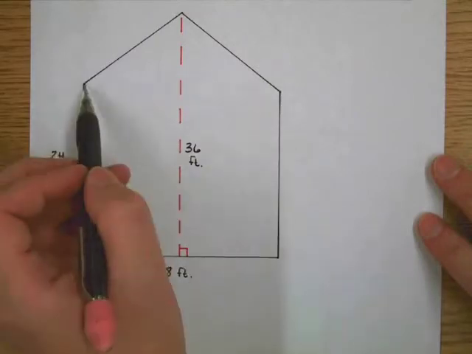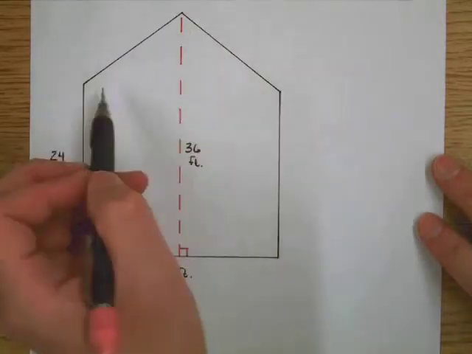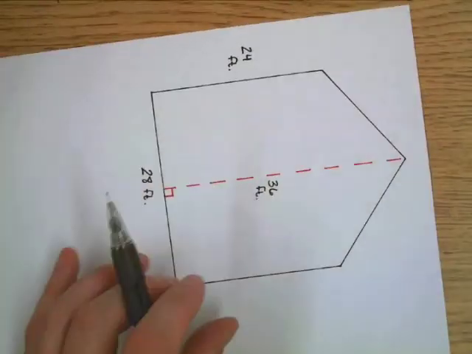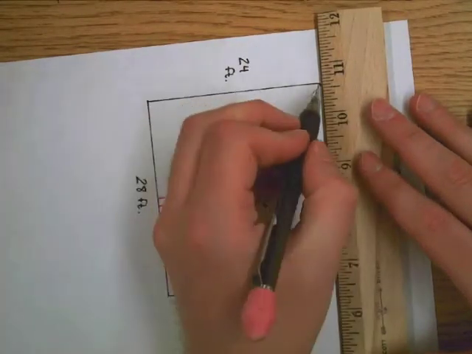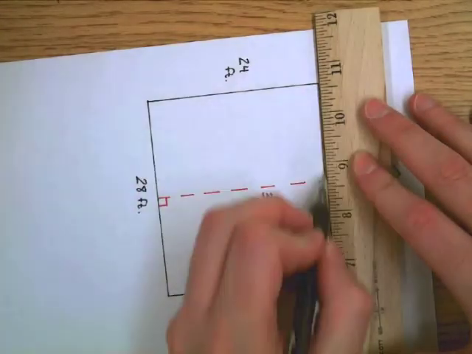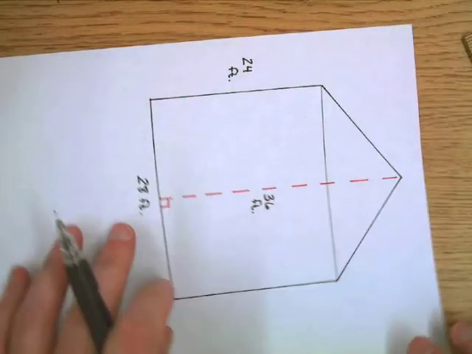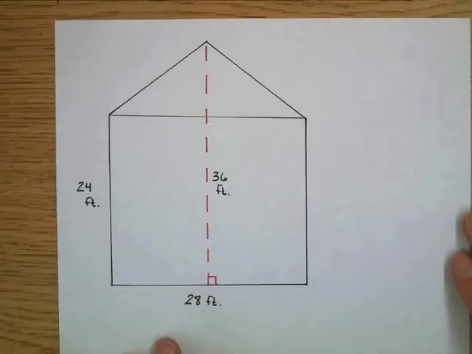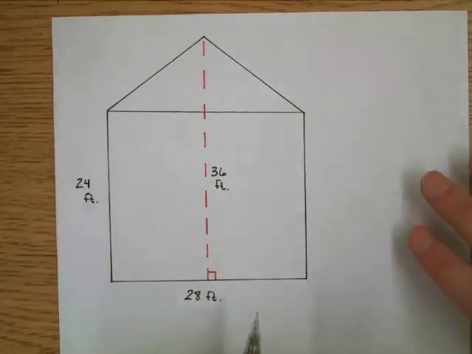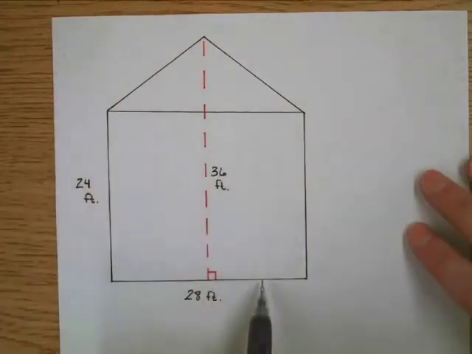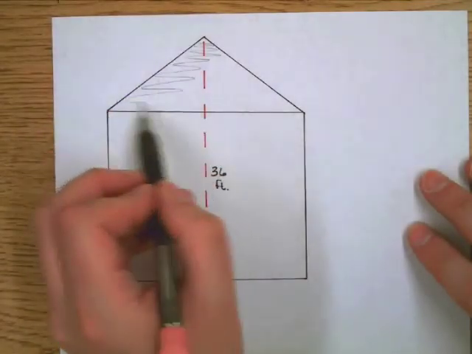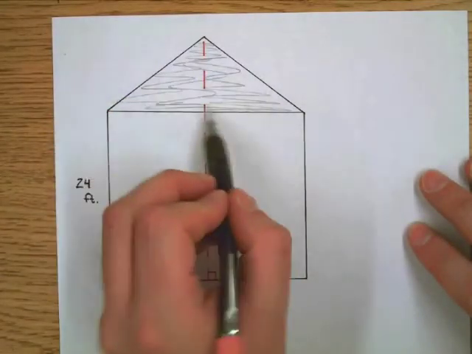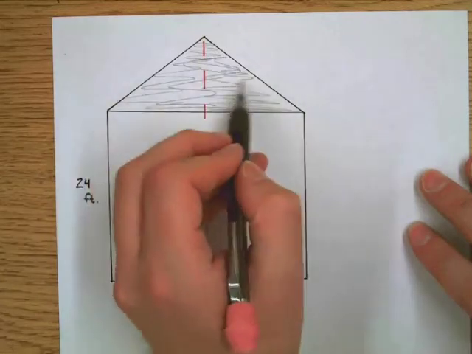Well, I kind of see this triangle here. So I'm just going to take a straight edge and I'm going to turn that into a triangle right across there. So now I can look at, I have this rectangular shape and I have this triangular shape in here.